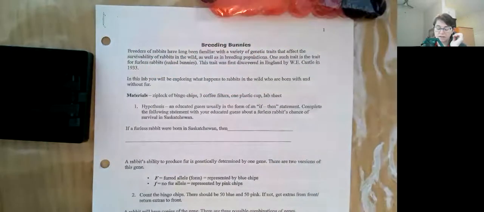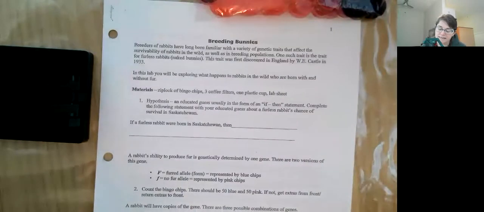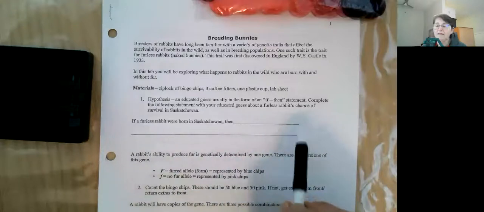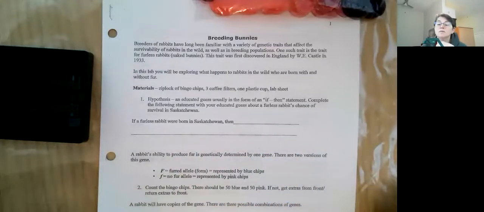So the first thing you're going to do, it says a hypothesis is an educated guess, usually in the form of an if-then statement. Complete the following statement with your educated guess about a furless rabbit's chance of survival in Saskatchewan. And if you want, you can add the phrase "in the winter." If a furless rabbit were born in Saskatchewan, then I'm not giving you all the answers, but I'm pretty sure you can figure out what can happen.